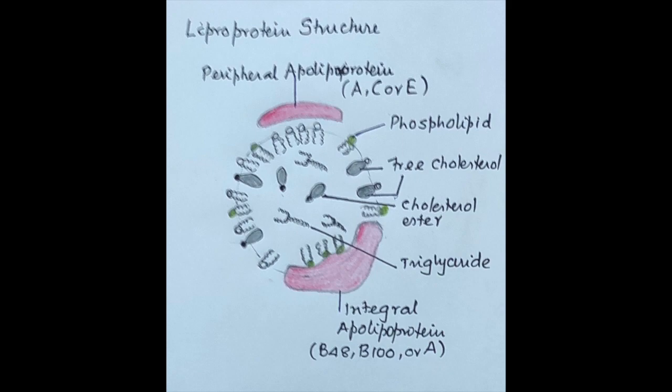This figure shows the lipoprotein structure. On the outside, the large molecule of lipoprotein called the peripheral apolipoprotein is seen. Bordering the structure of lipoprotein is another type of apolipoprotein called the integral apolipoprotein, which has B48, B100 or A type. The outside border also consists of phospholipid and free cholesterol. The inner structure is composed of triglycerides and cholesterol esters.